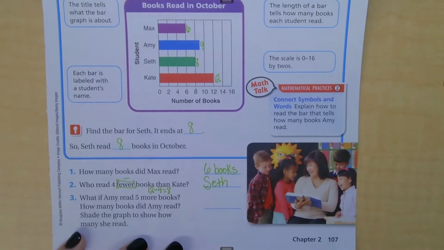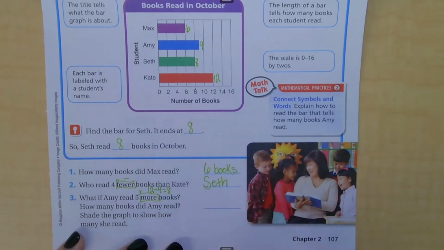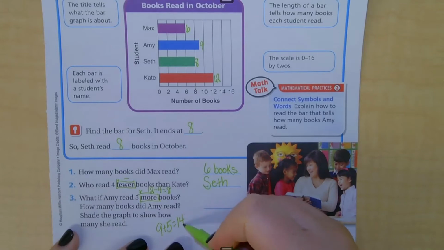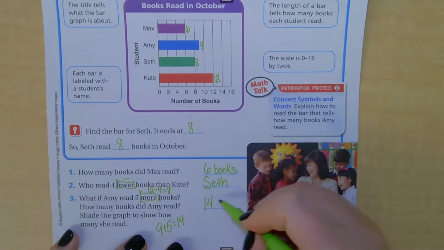What if Amy read 5 more books? All right, more tells me I'm adding. How many books did Amy read? Shade the graph to show how many she read. So right now, Amy read 9. So what's 9 plus 5? To show 5 more, that's 14. So what if Amy read 14 more books? Then she read 14 books total.